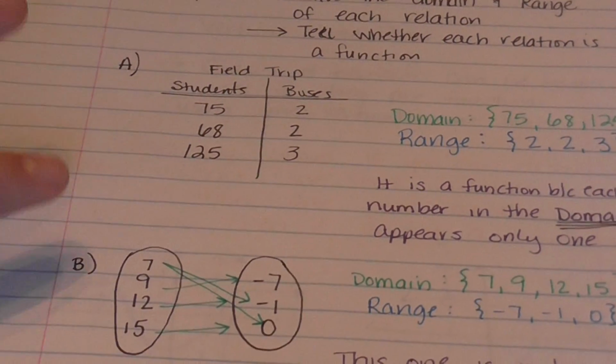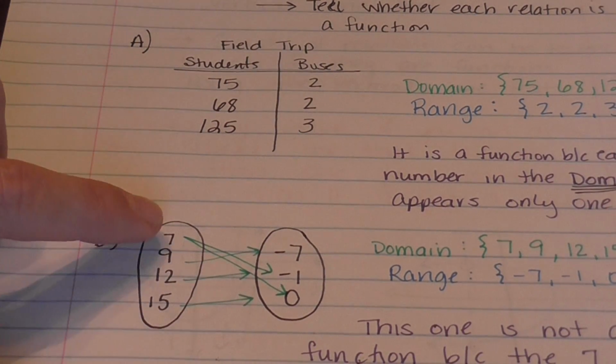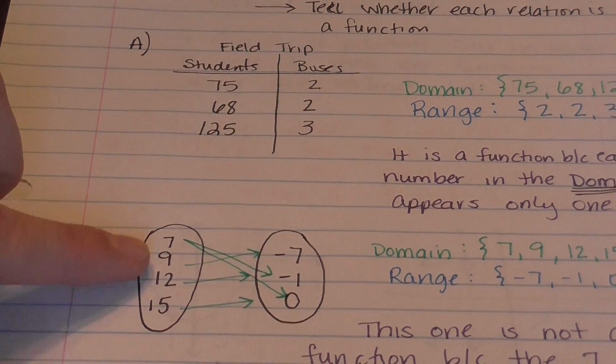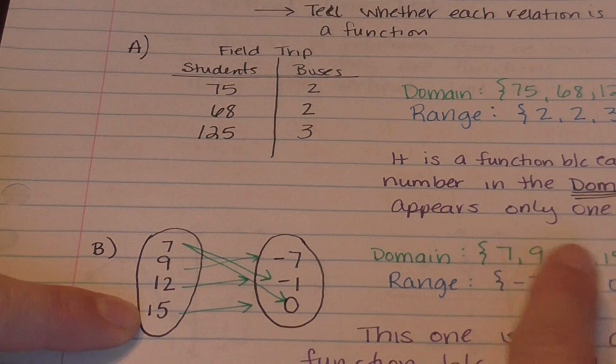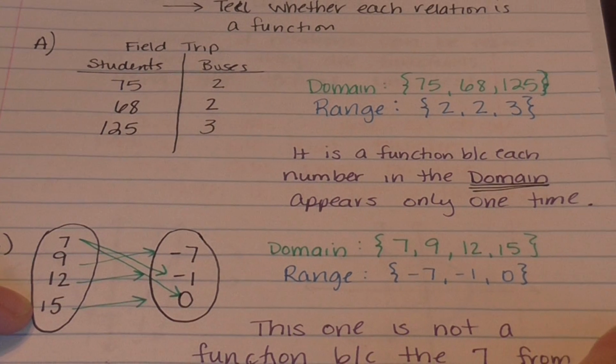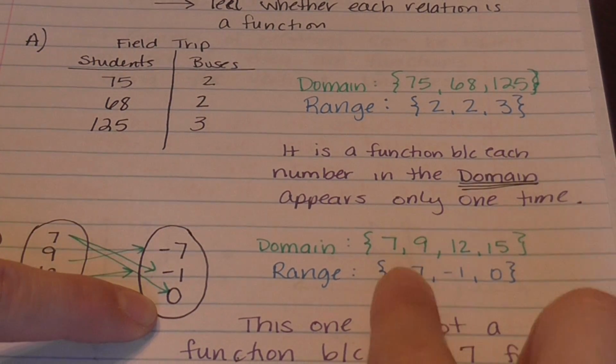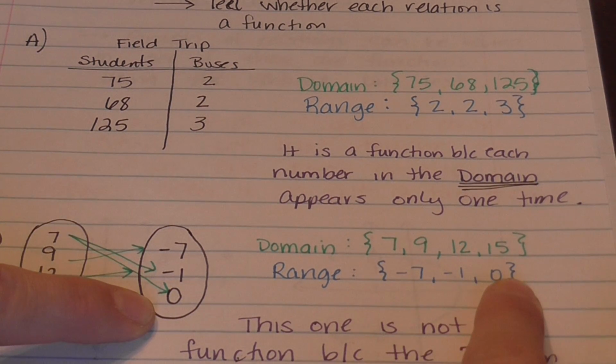Now the next one we're going to look at is the mapping. So I have got my domain. It's very clear. It's the group of numbers that are on the left side. So my domain is going to be 7, 9, 12, and 15. And my range is going to be the numbers on the right side, -7, -1, and 0.